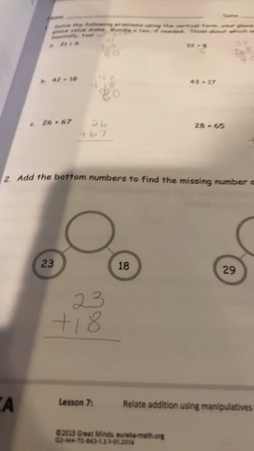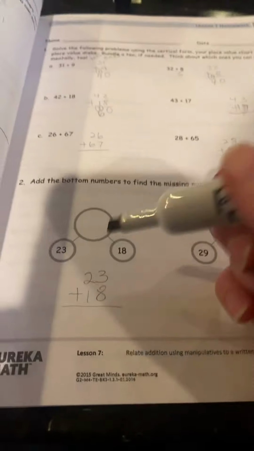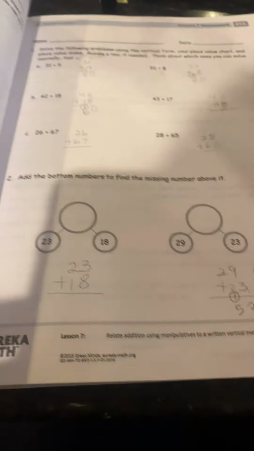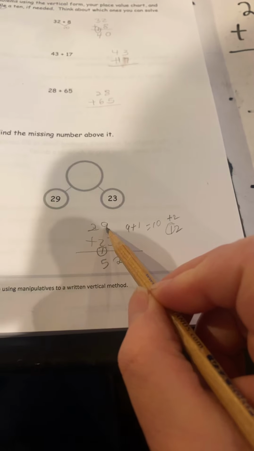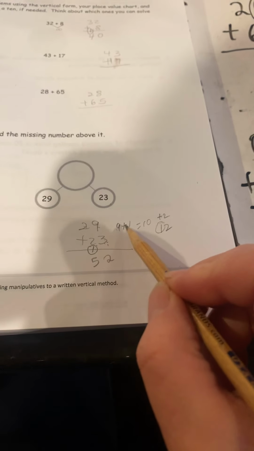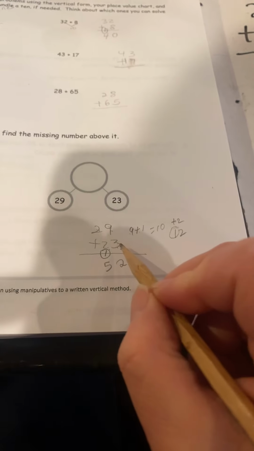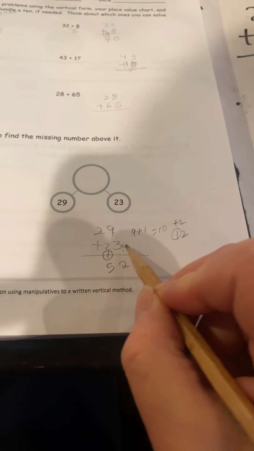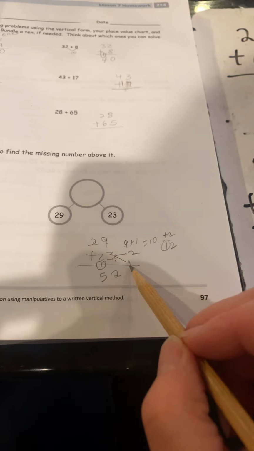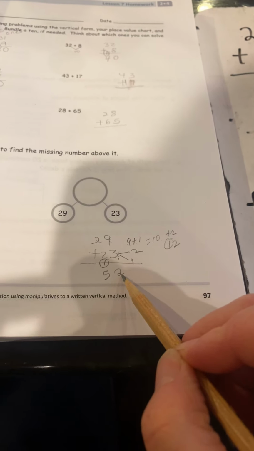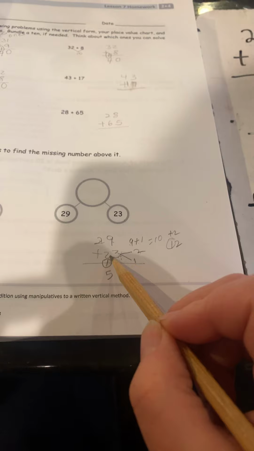The bottom part where on the homework it says add the bottom numbers to find the missing numbers. So I have 23 plus 18, and this one I did for you, 29 plus 23. So I said I chose 9, and we know 9 plus 1 equals 10. So I made a number bond out of the 3. I have a 1 and a 2. So 9 plus 1 is 10, and I have 2 left over. And there I have 2 10s plus 2 10s plus 1 more is 5.